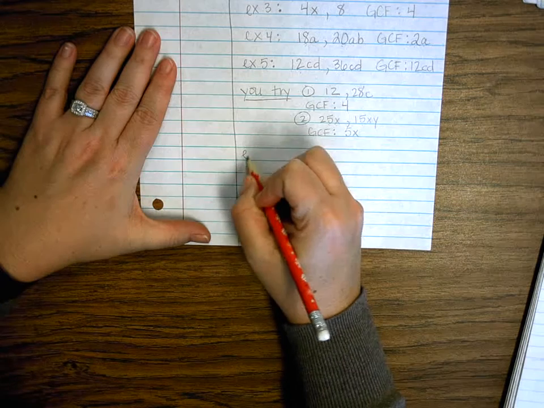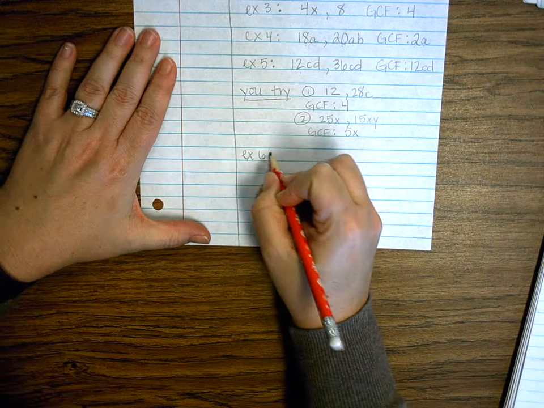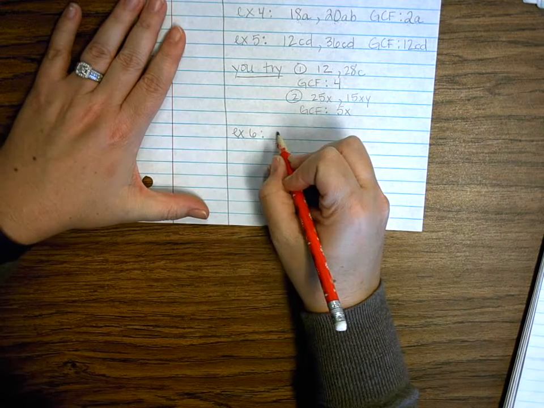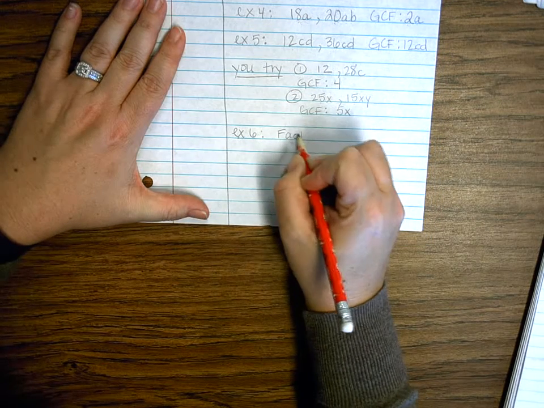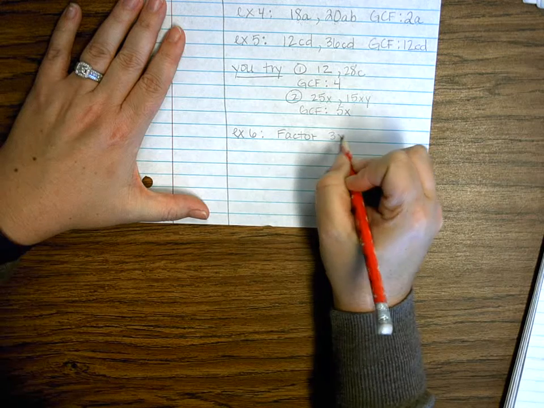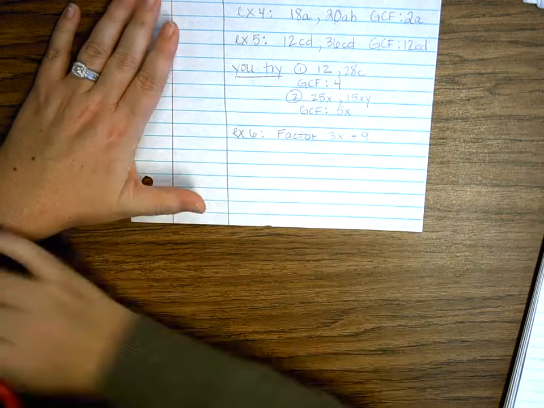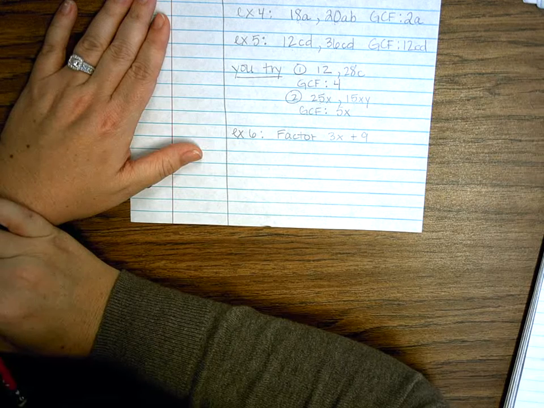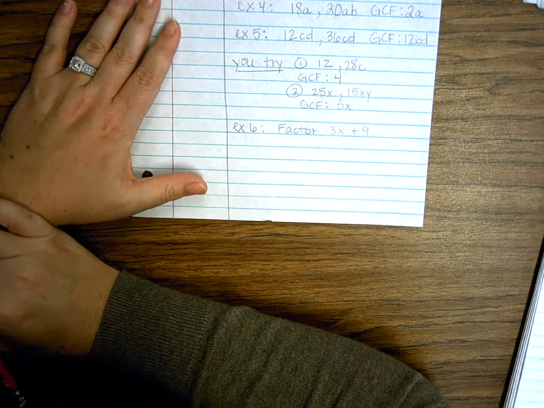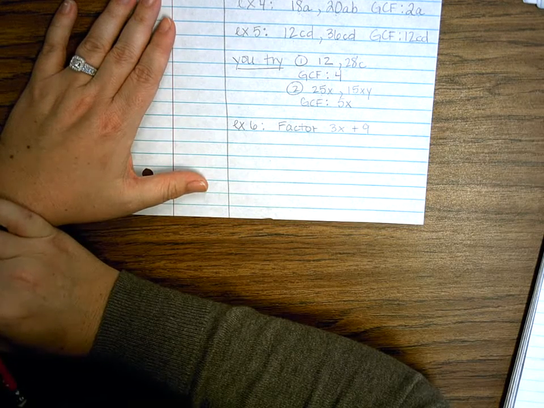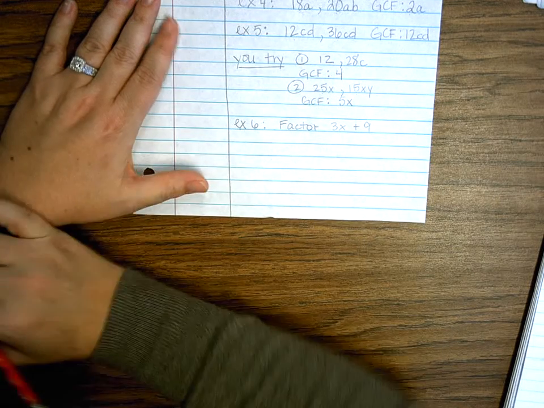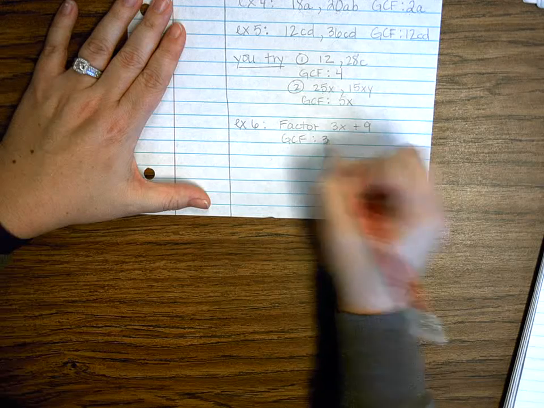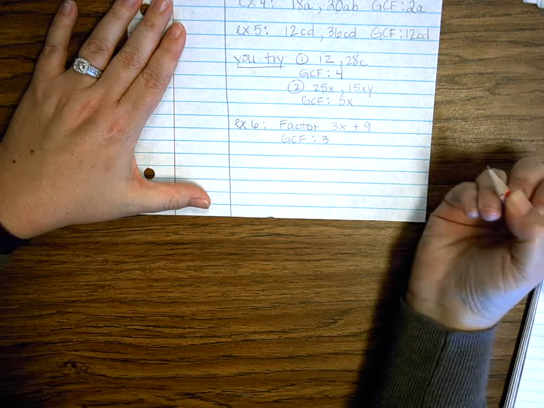So we're going to do example 6. And some of you saw this in the book. That's okay. It will say something like this. Factor 3x plus 9. Now I have a binomial, and I have to factor it. So I have to figure out what number goes into both of these terms. So I know the GCF is 3 because I know 3 goes into 3 and 3 goes into 9.